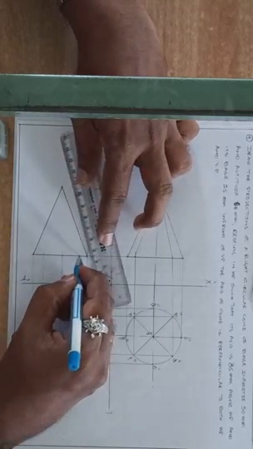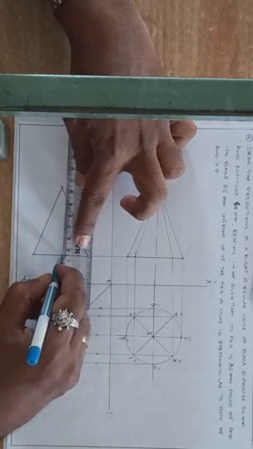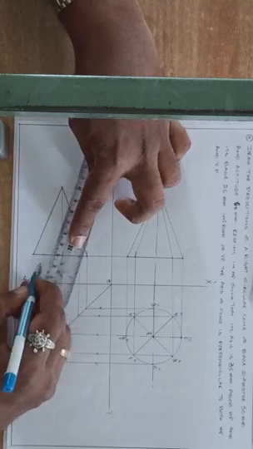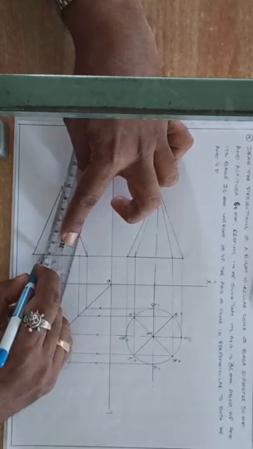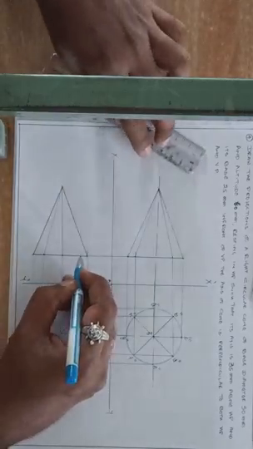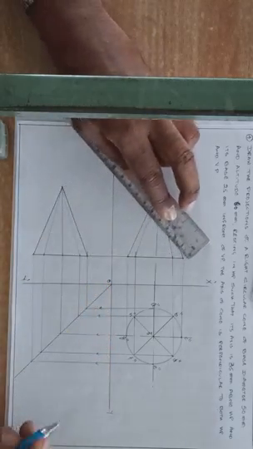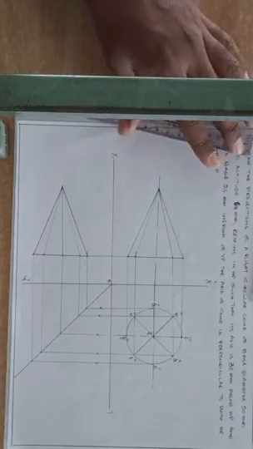Inside lines, thin lines. Like this. So one more. Like this. So now coming to the notations.